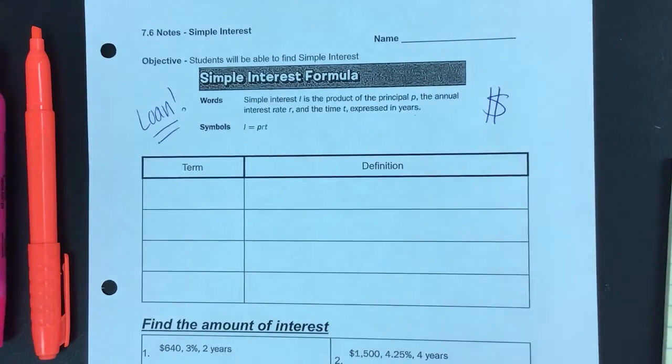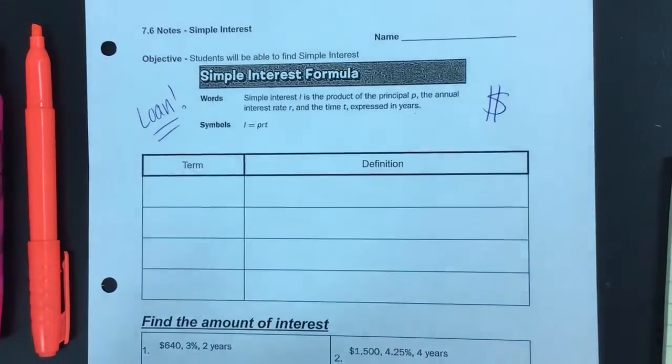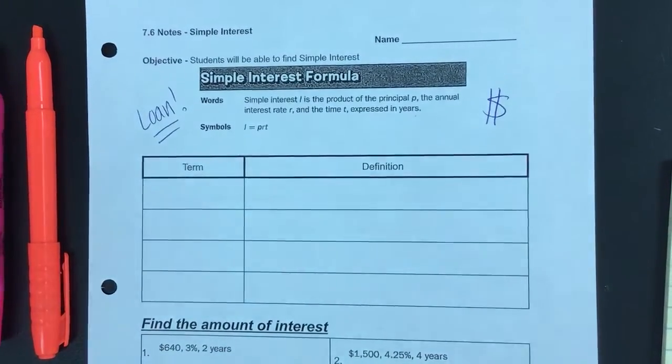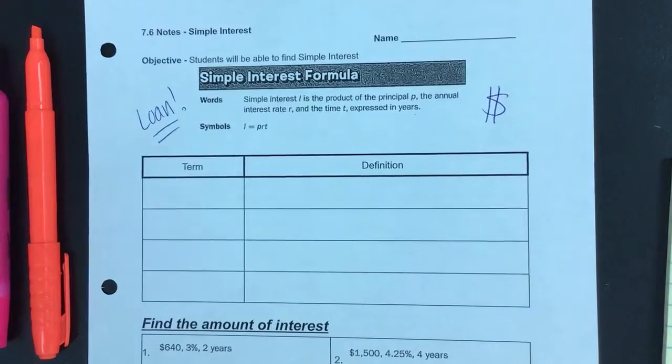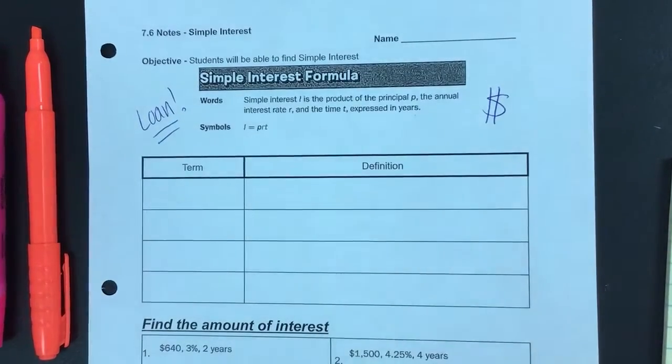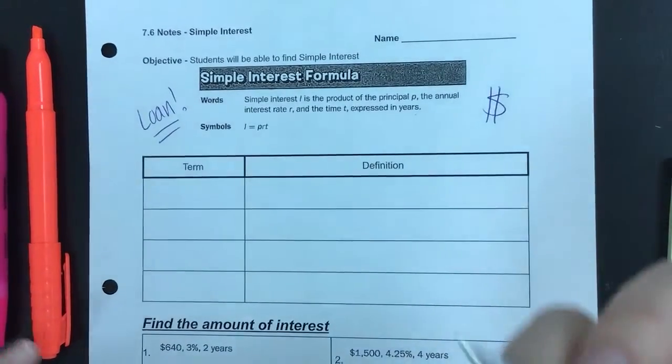Banks are looking to make a profit. So they're happy to lend you money, as long as you pay them for the money that you borrow. So what you pay them is called interest. So let me tell you about interest.